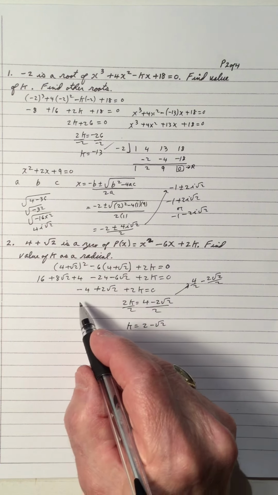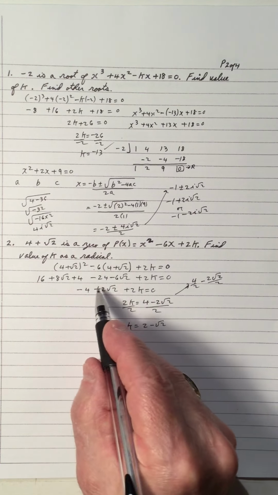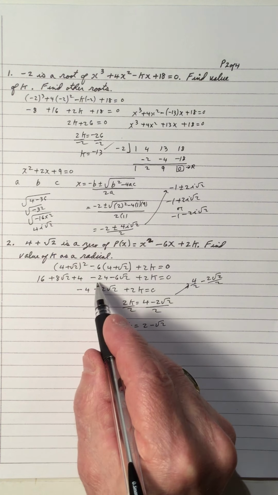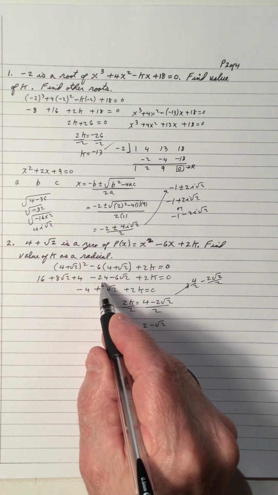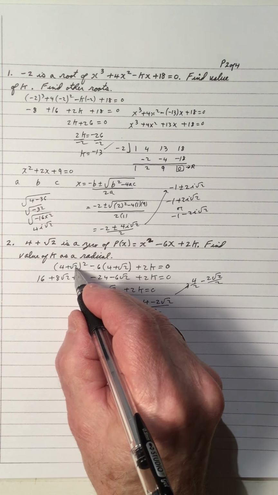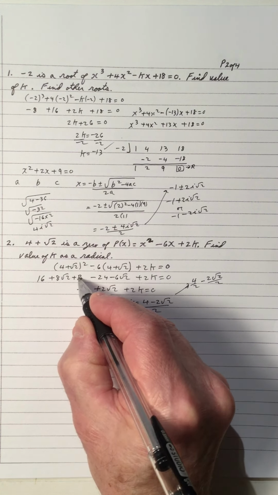And we had this, did I add this up correctly? 20, 24. Oh, root 2 squared. I put a 4 there.